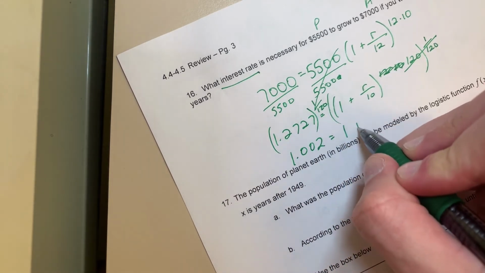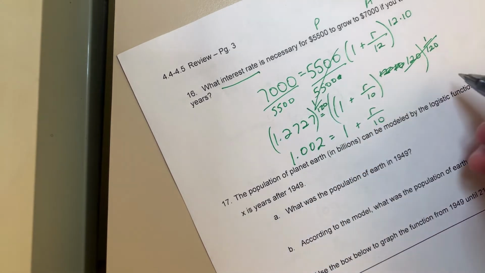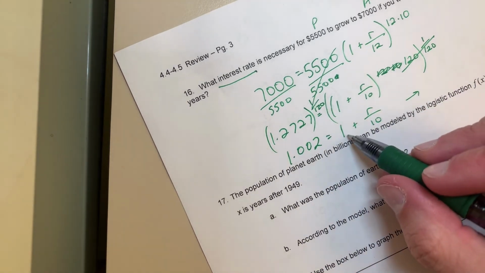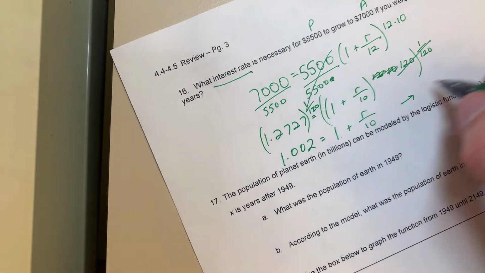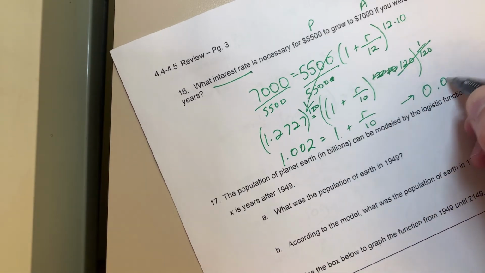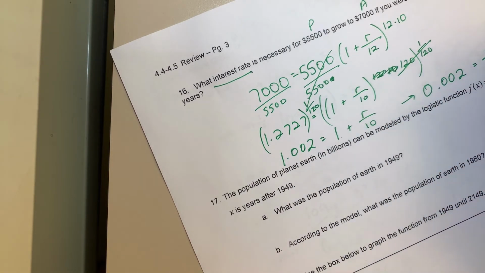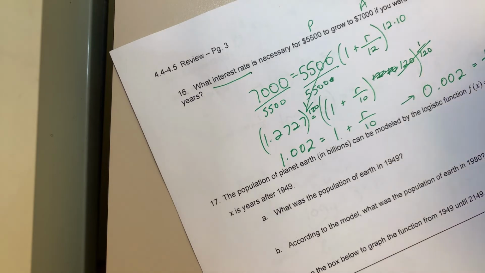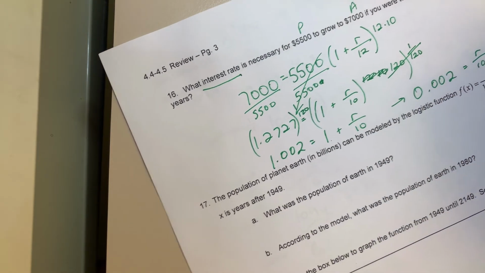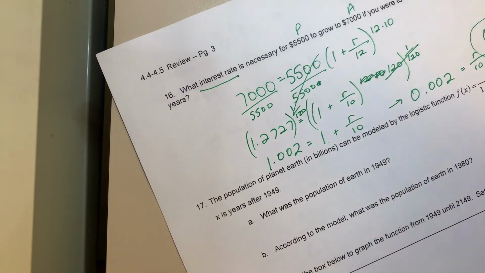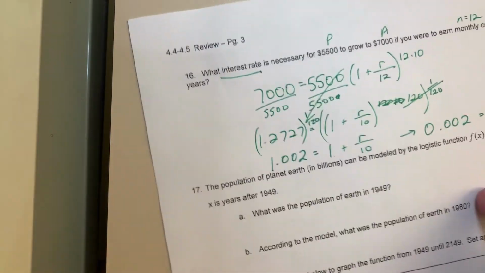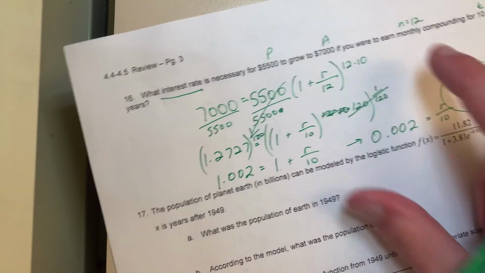All that I have left is 1 plus r over 10. So now I need to subtract 1 and then multiply by 10. Subtracting 1 from this will give me 0.002 equals r over 10. And then multiplying that by 10 would move the decimal point over 1. So my rate ends up being about 0.02, or again, that would be about 2% rate. 2% rate needed to grow from this to this in 10 years, monthly compounding.